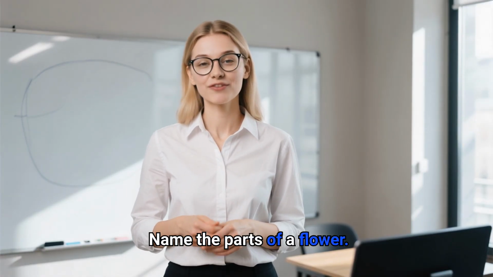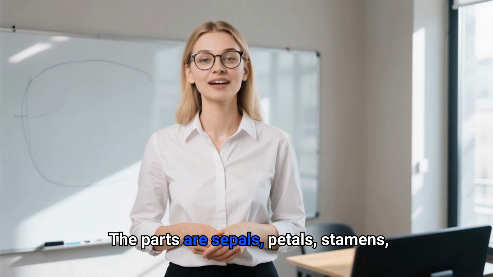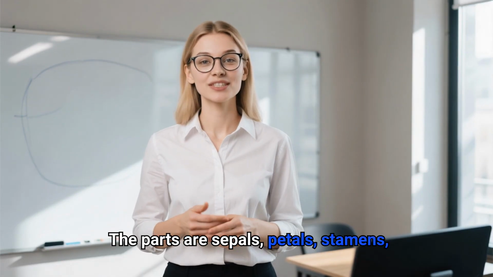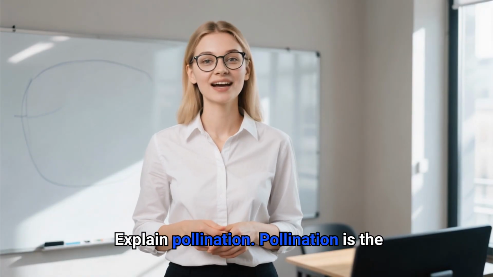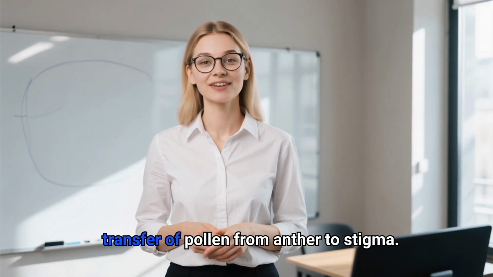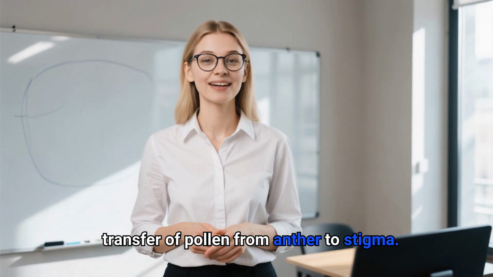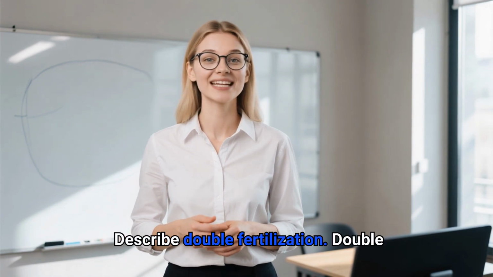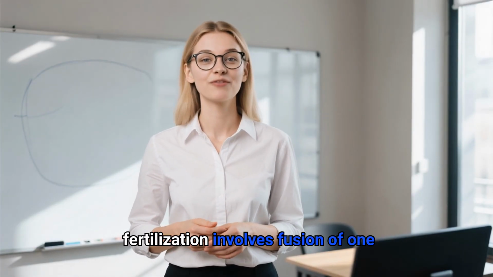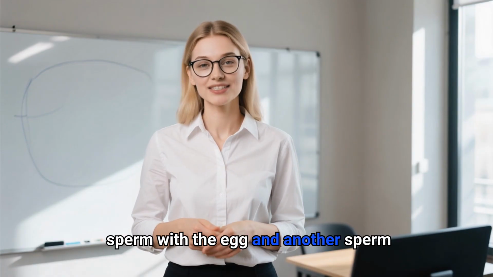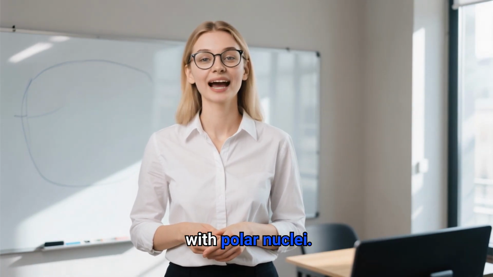Name the parts of a flower. The parts are sepals, petals, stamens, and pistil. Explain pollination. Pollination is the transfer of pollen from anther to stigma. Describe double fertilization. Double fertilization involves fusion of one sperm with the egg and another sperm with polar nuclei.